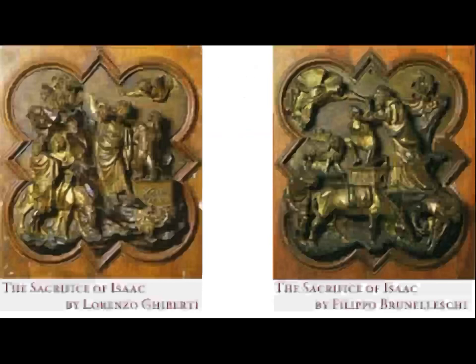So one of the things that you'll start noticing in Renaissance art is people trying to display the same scene. So they're doing the same thing. In this case, two different artists, both trying to depict the sacrifice of Isaac, which is a religious story that's told in many different faiths. In this case, we're referring to the Roman Catholic Church, their interpretation of this story.